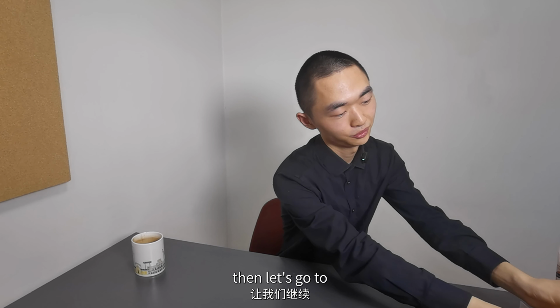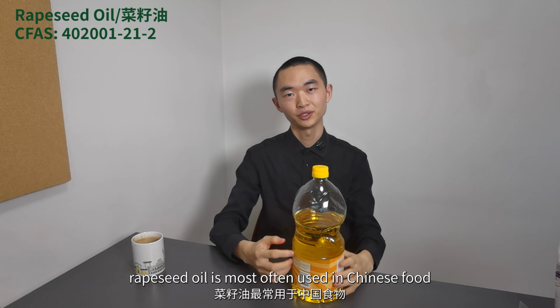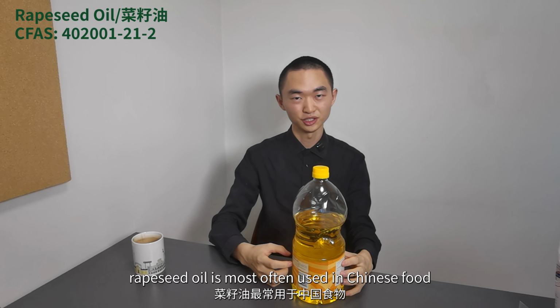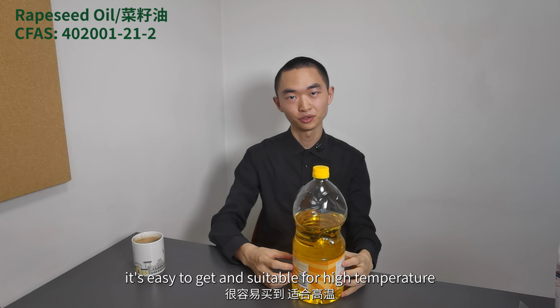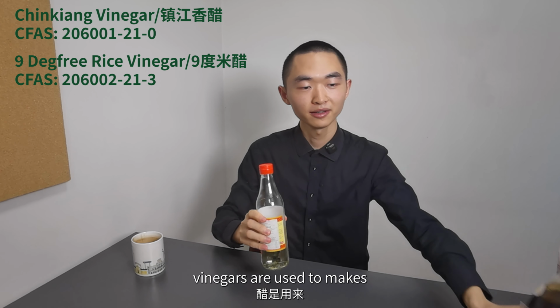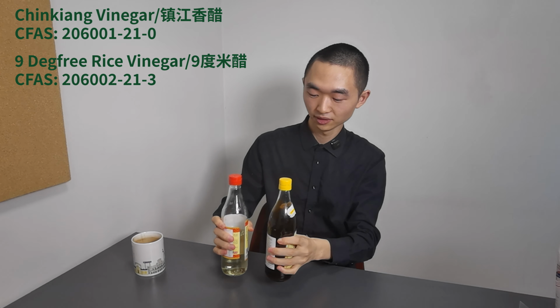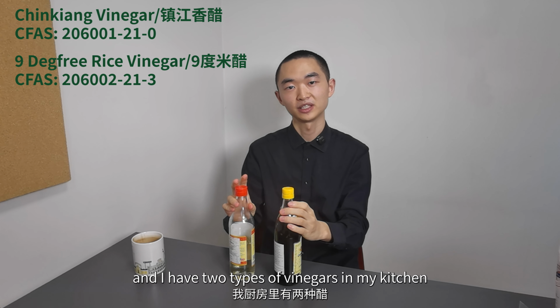Then, let's go to rapeseed oil. Rapeseed oil is most often used in Chinese food. It's easy to get and suitable for high temperature cooking. Then we go to vinegars. Vinegars are used to make food sour, and I have 2 types of vinegars in my kitchen.